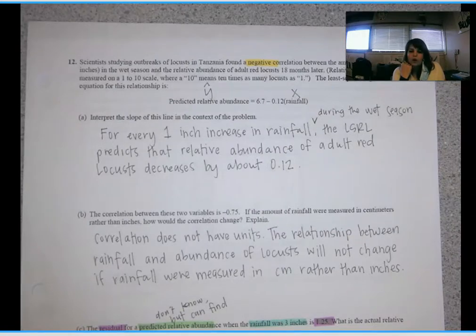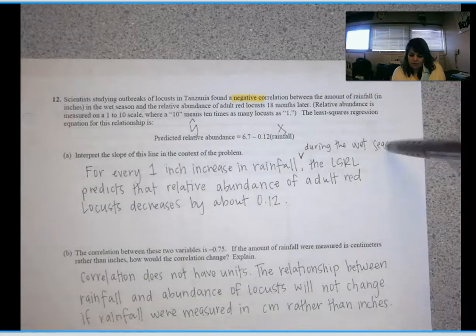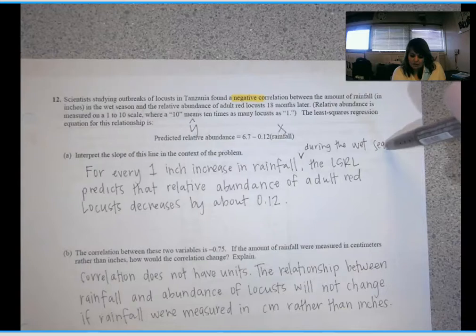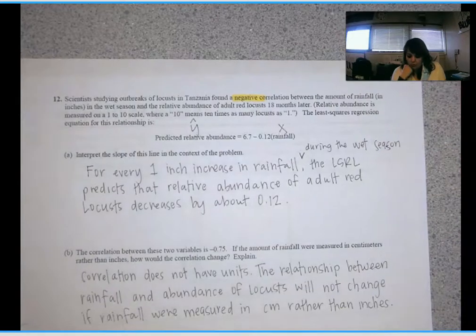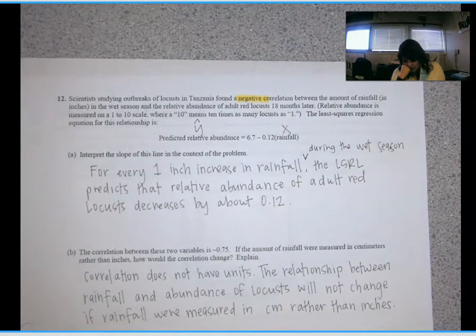For every 1 inch increase in rainfall, and then I realized that I needed to specify during the wet season. So for every 1 inch increase in rainfall during the wet season, the LSRL predicts that the relative abundance of adult red locusts decreases by about 0.12.